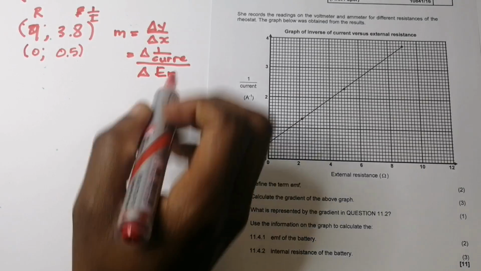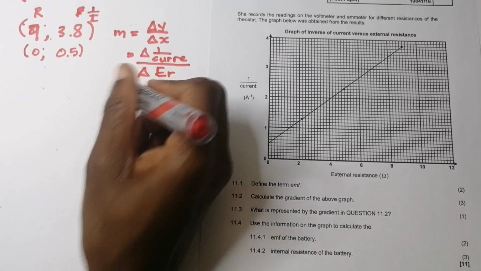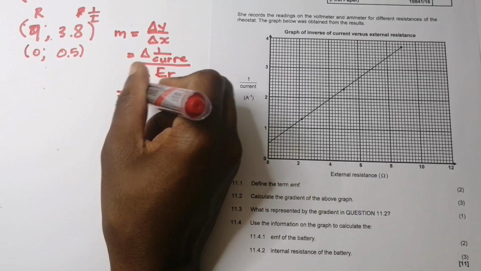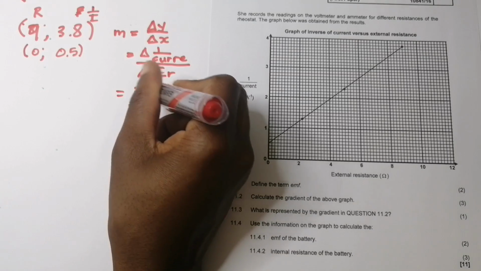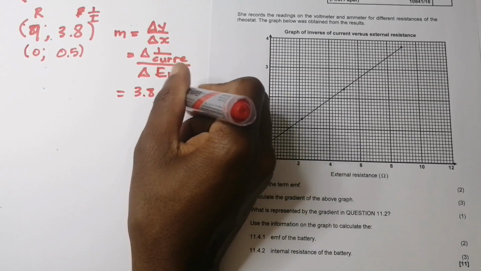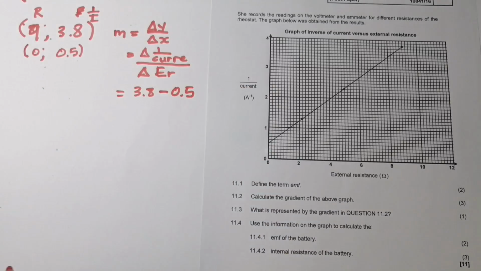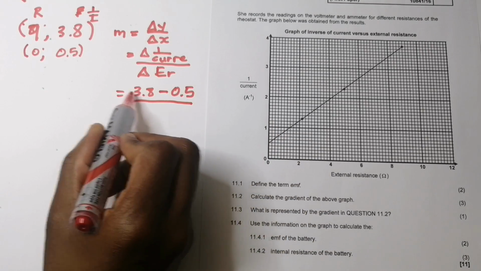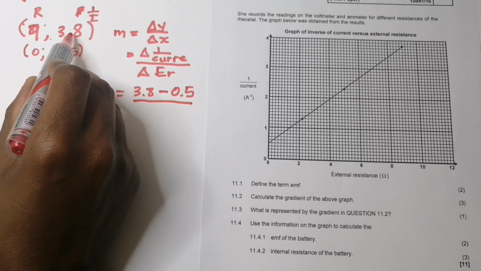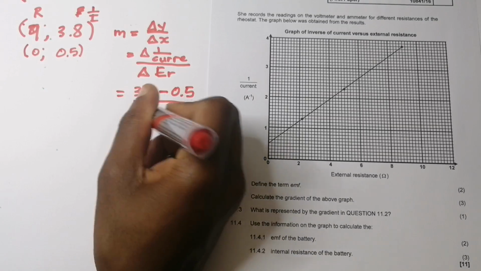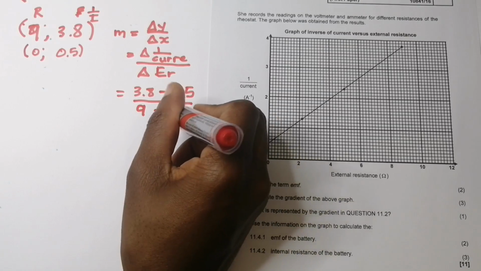So in this case, let's take our y values. This is going to be 3.8, so y2 minus y1: 3.8 minus 0.5, divided by, when y was 3.8, what was our x value? It's 9. So that would be 9 minus 0.